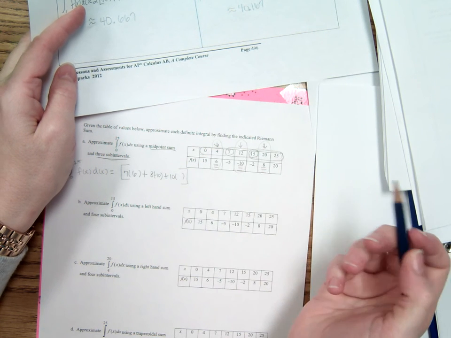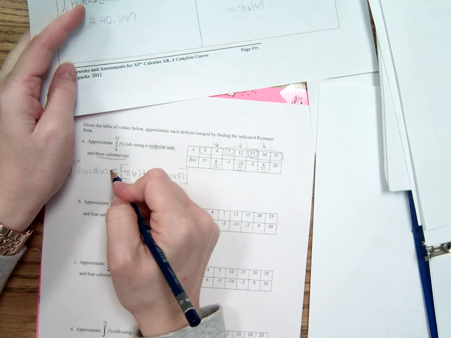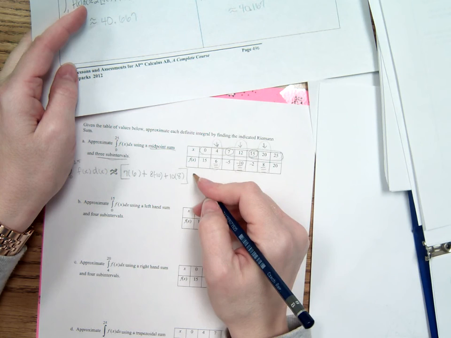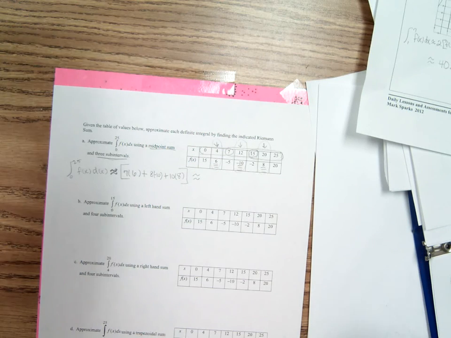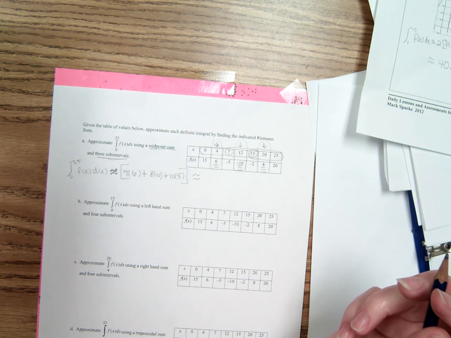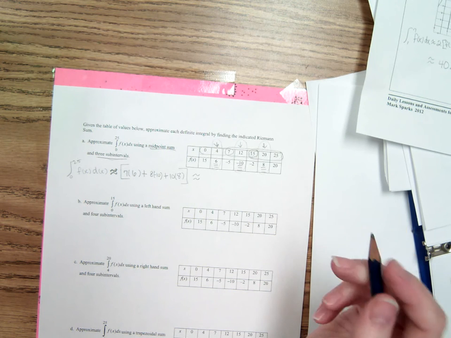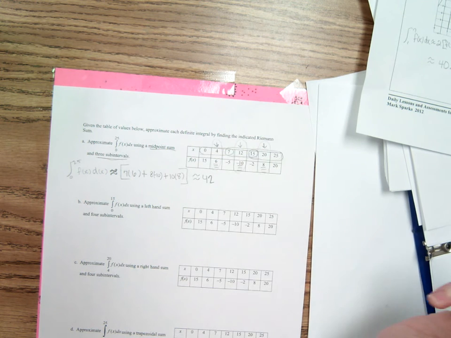And what is its height at its midpoint? 8. All right, that really should not be an equal sign because we are approximating. So let me fix that. So that's about what? What does that equal? I got 42. 42. That's my answer.